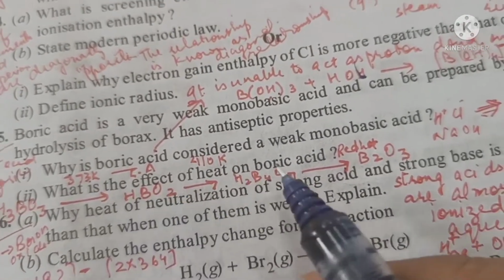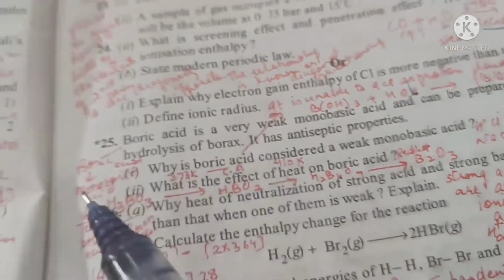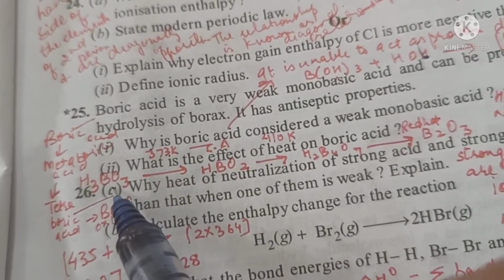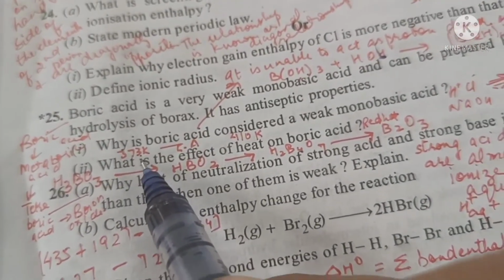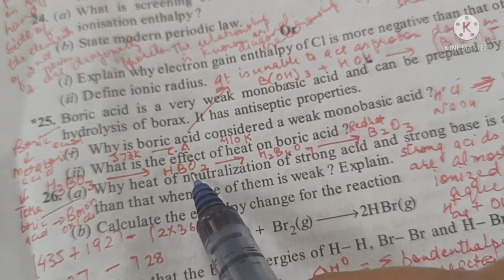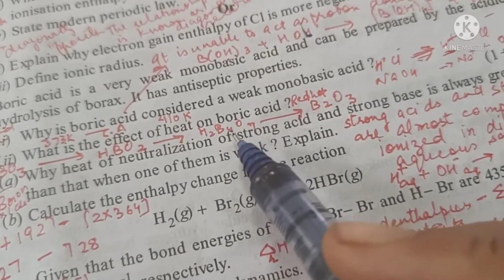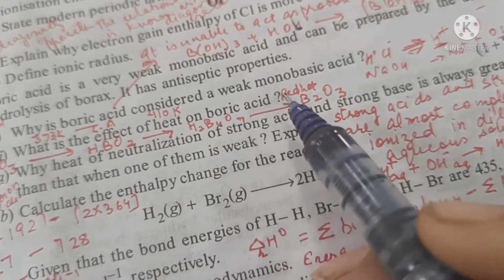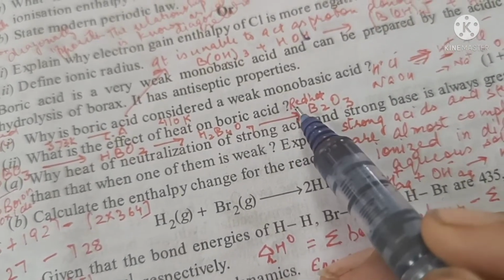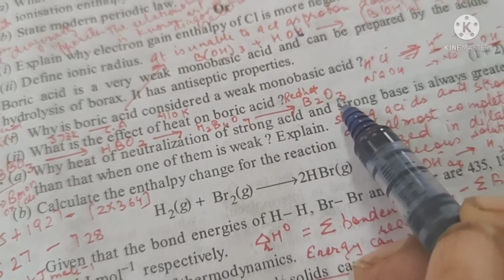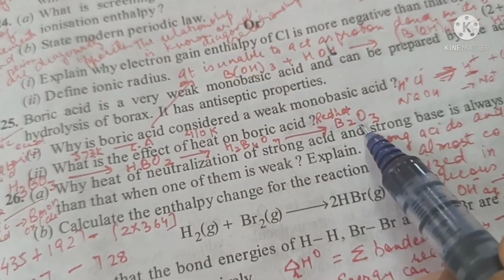What is the effect of heat on boric acid? On heating boric acid at 373 Kelvin, we get metaboric acid, which on heating to 410 Kelvin will form tetraboric acid, which on heating to red hot condition forms boron oxide, B2O3.